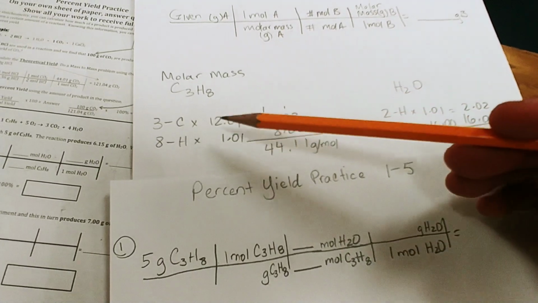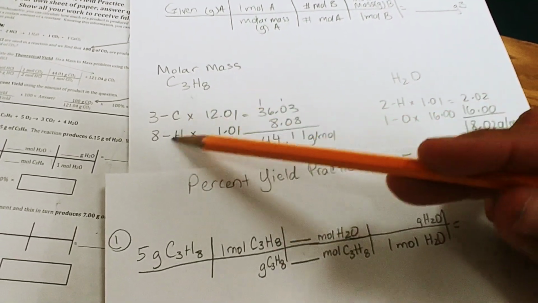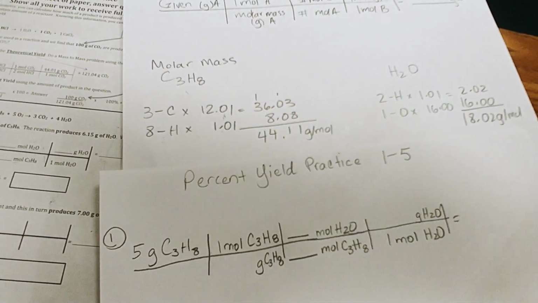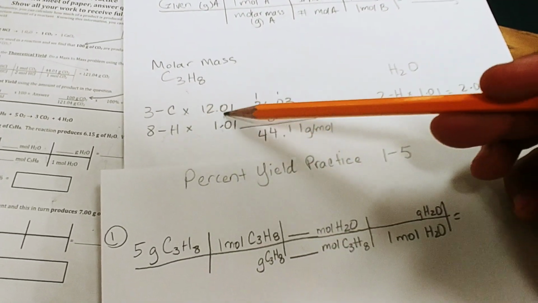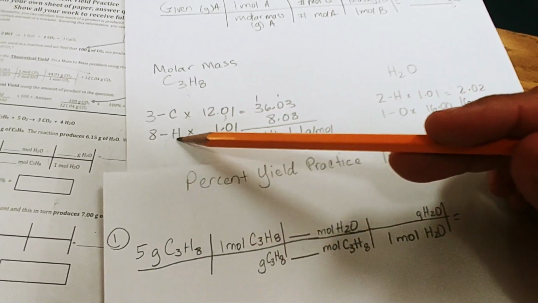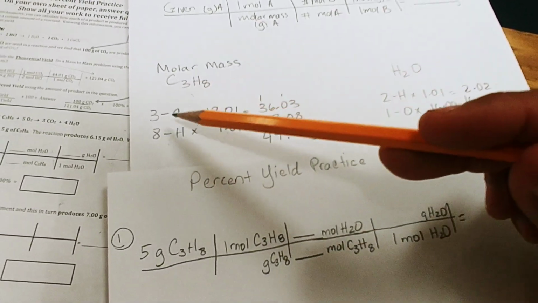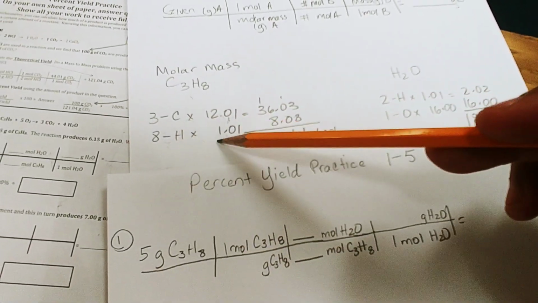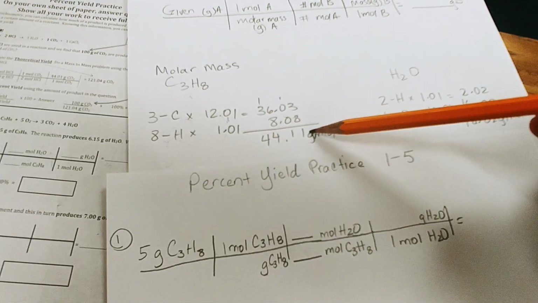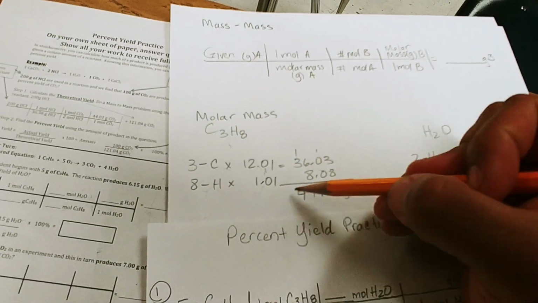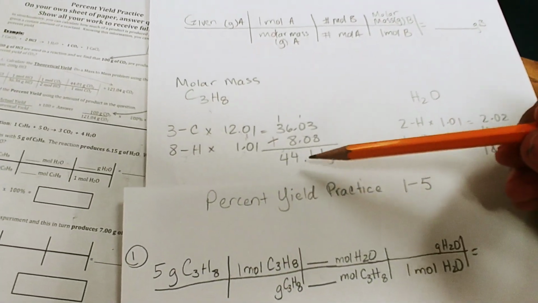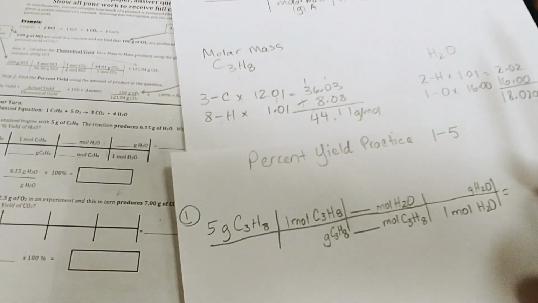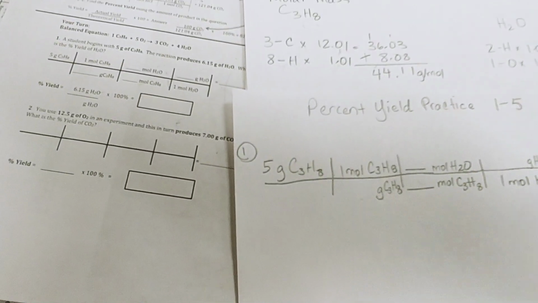All right, and you've got 3 carbons, 8 hydrogens, and then you're going to multiply it by the masses on the periodic table. So if you look at your periodic tables, you're going to find that carbon is 12.01 rounded to the nearest hundredth, and hydrogen is 1.01. Remember, multiply the 3 by 12.01, that gives you 36.03. 8 times 1.01, that gives you 8.08. So you add them. Let me go ahead and indicate that. And it's 44.11 grams per mole. And again, this is a molar mass of C3H8. So I'm going to go ahead and put that number right here.